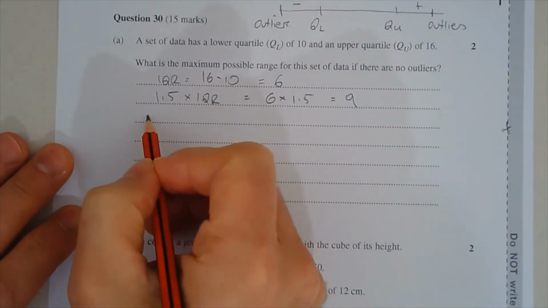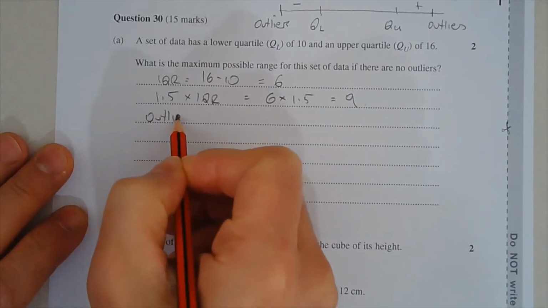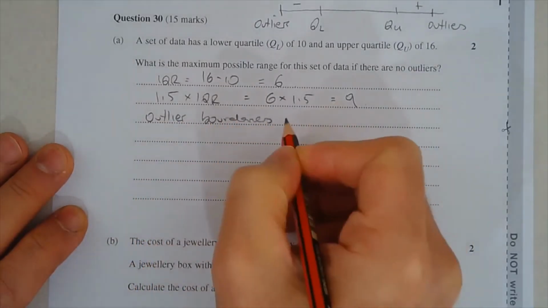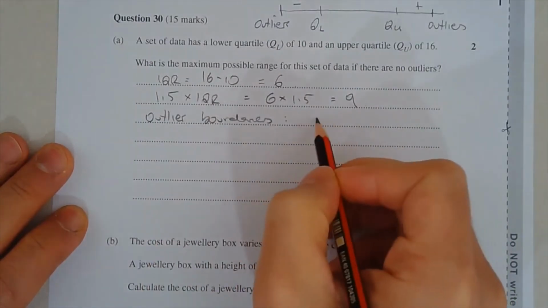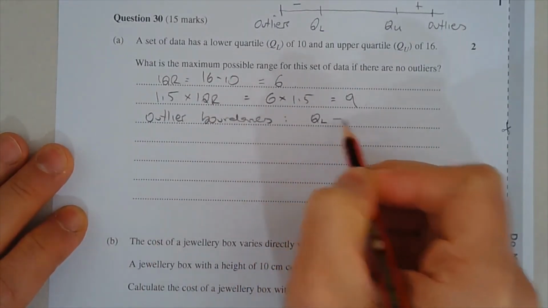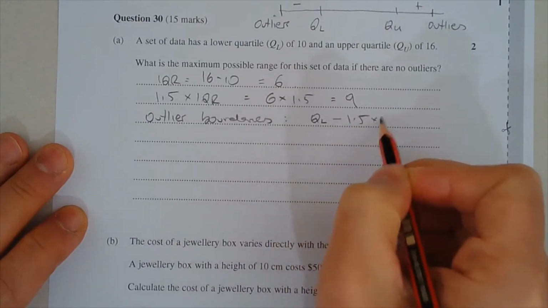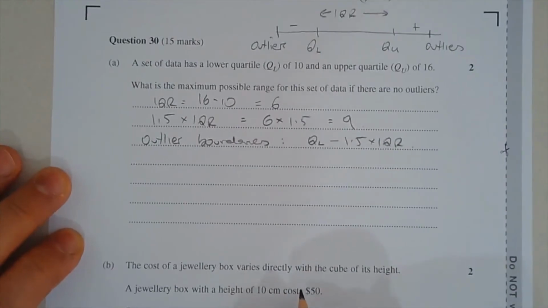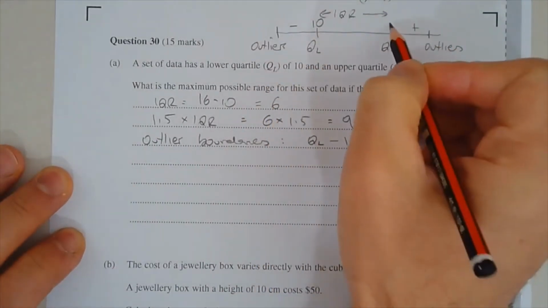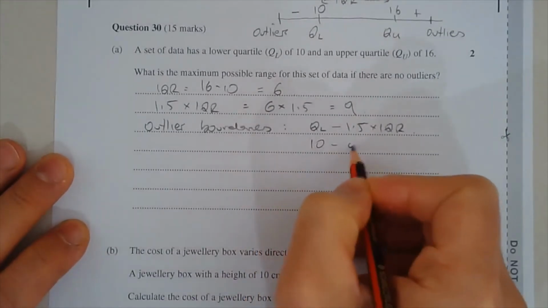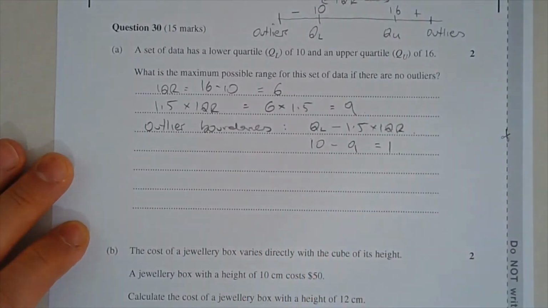Now the outlier boundary. Let's work out the lower one. That's going to be QL minus 1.5 multiplied by the interquartile range. QL is 10, so we've got 10 to 16. So 10 minus 9, which equals 1.